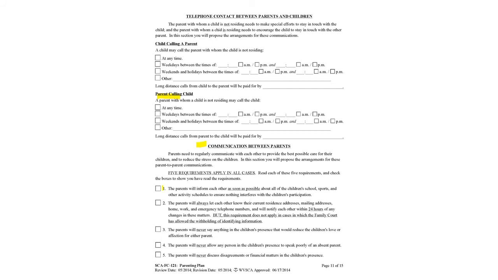The parents will inform each other as soon as possible about all of the children's school, sports, or other activity schedules to ensure nothing interferes with the children's participation. The parents will always let each other know their current residences, mailing addresses, home, work, and emergency telephone numbers, and will notify each other within 24 hours of any changes in these matters. This requirement does not apply in family law cases in which the family court has allowed the withholding of identifying information.